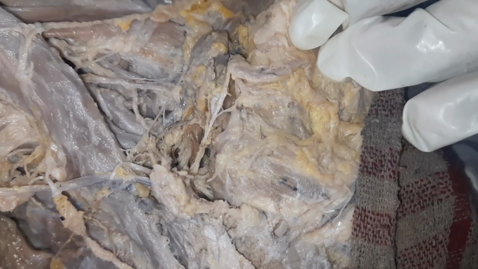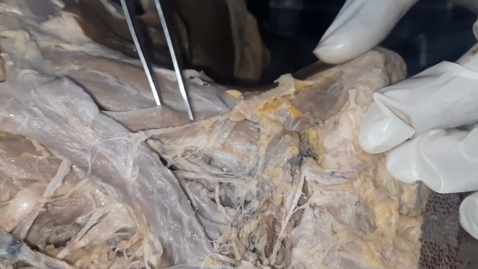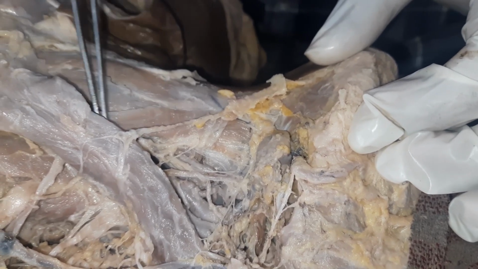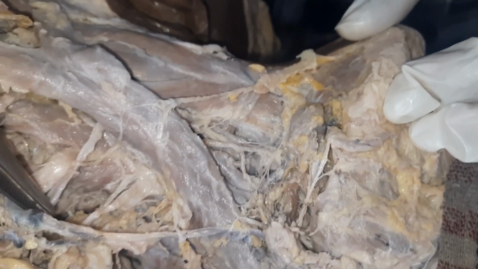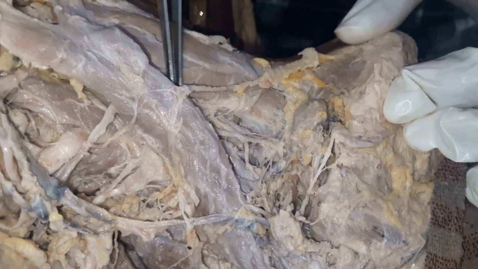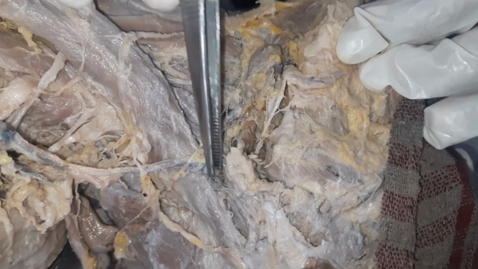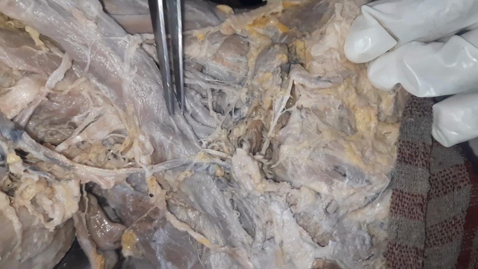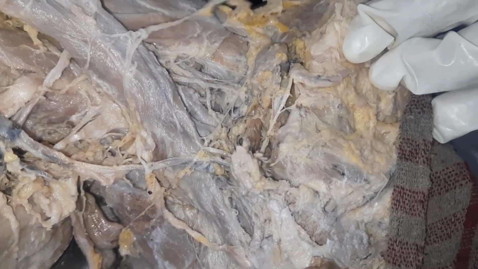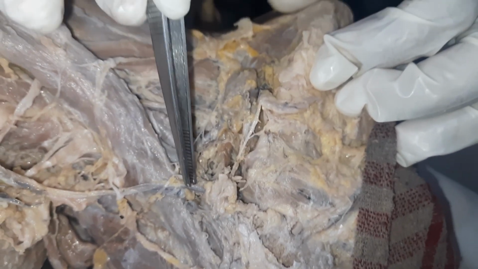Now anteroinferiorly it is bounded by the superior belly of omohyoid muscle. This is inferior belly of omohyoid muscle. This is superior belly of omohyoid muscle. And posteriorly it is bounded by the anterior border of sternocleidomastoid. So this area is the carotid triangle.